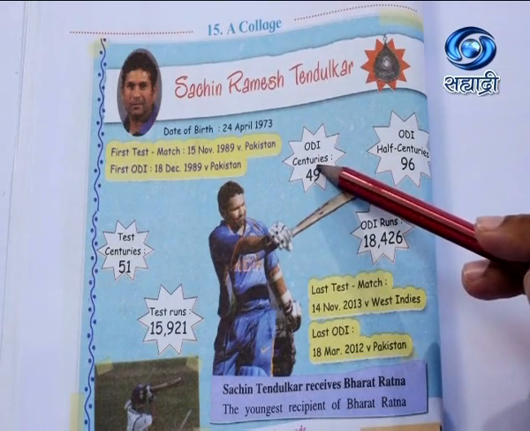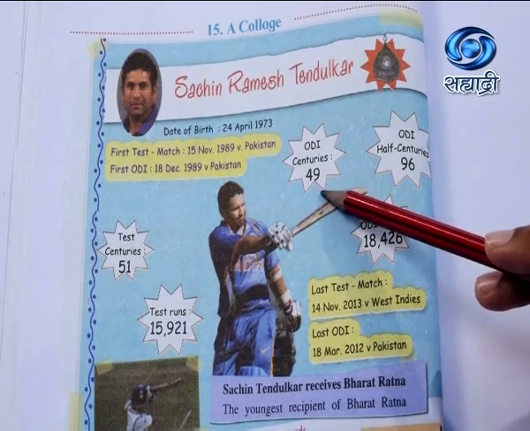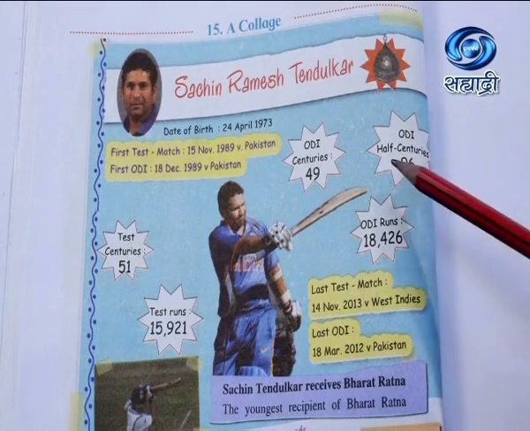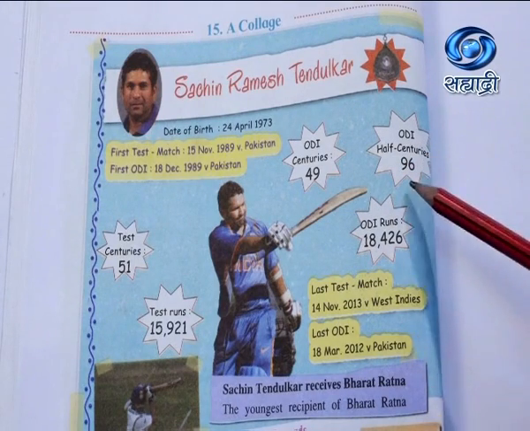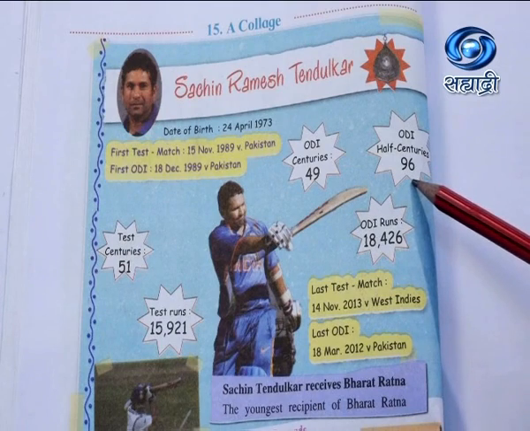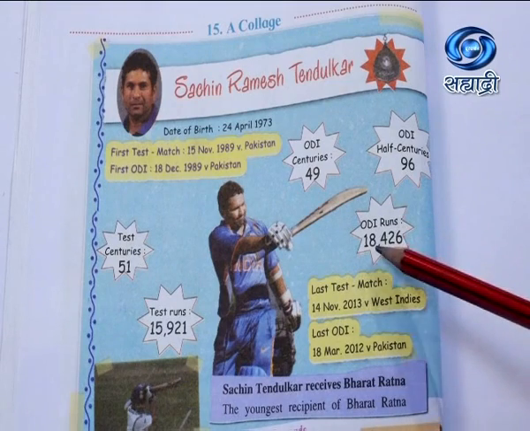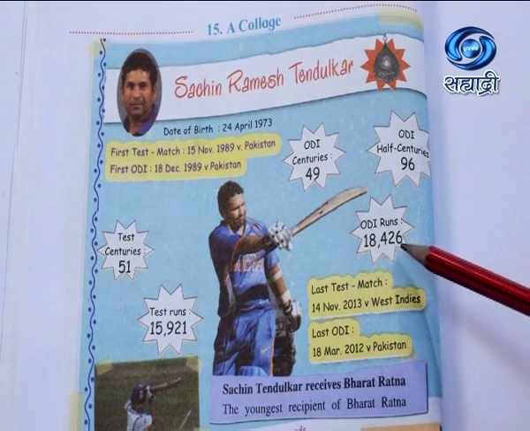ODI centuries 49. ODI half centuries 96. ODI runs 18,426.